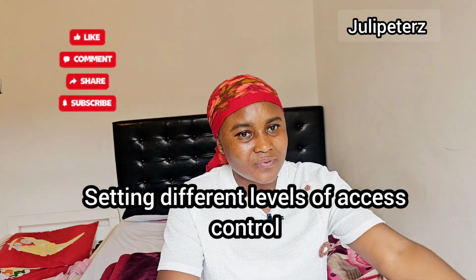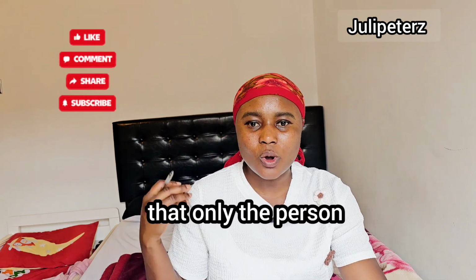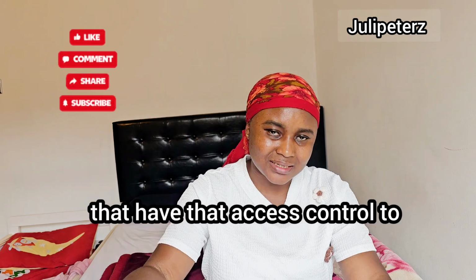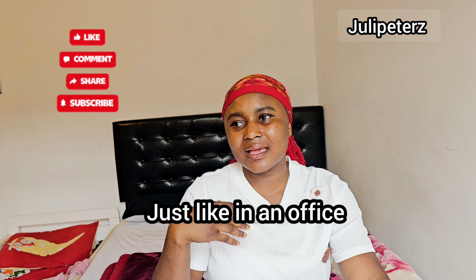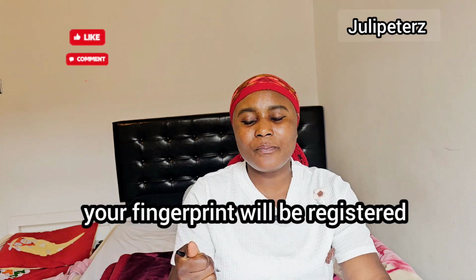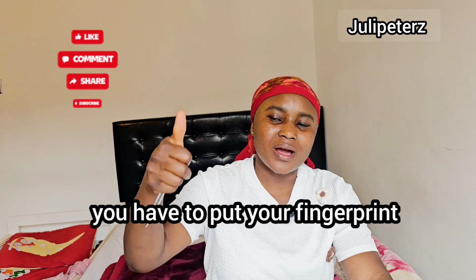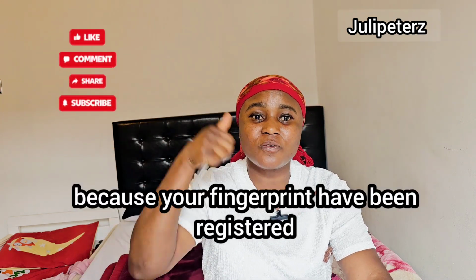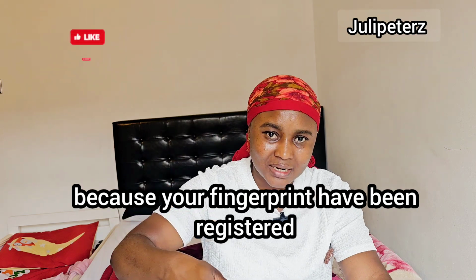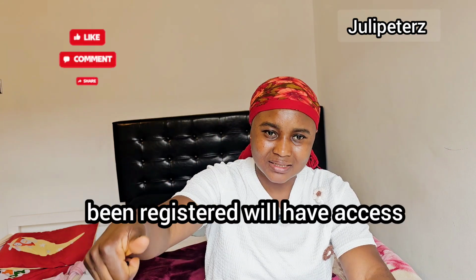Setting different levels of access control for users in such a way that only the person that has access control to that thing will go in. Just like in an office, your fingerprint will be registered. So for you to go inside the door, you have to put your fingerprint. Once you put your fingerprint, it will be recognized because your fingerprint has been registered. So only those whose fingerprints have been registered will have access.